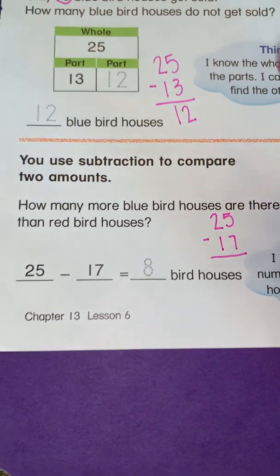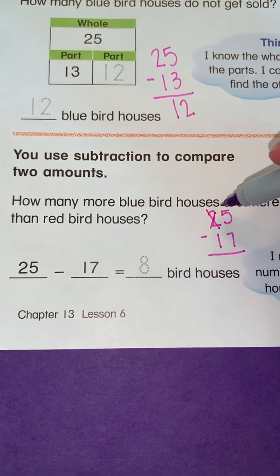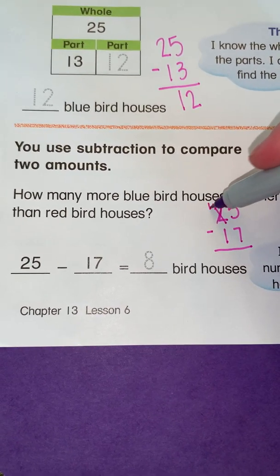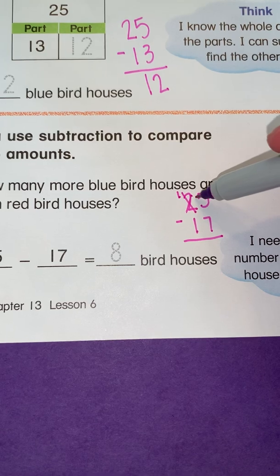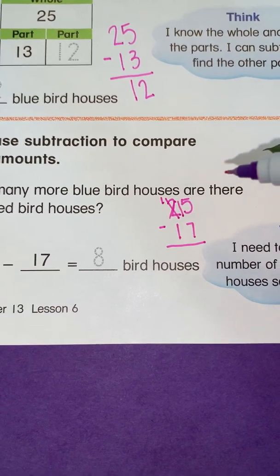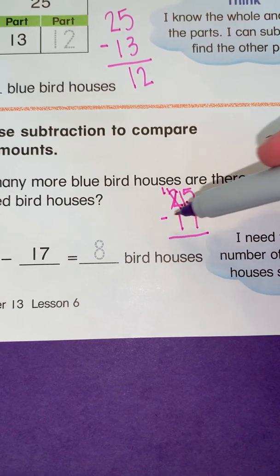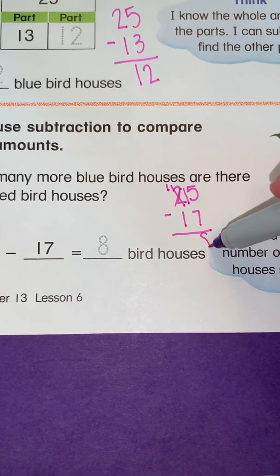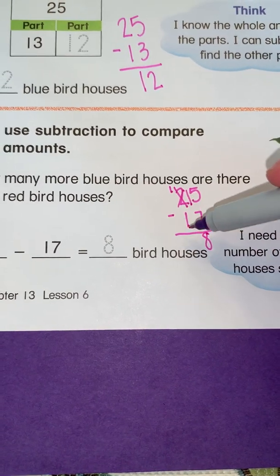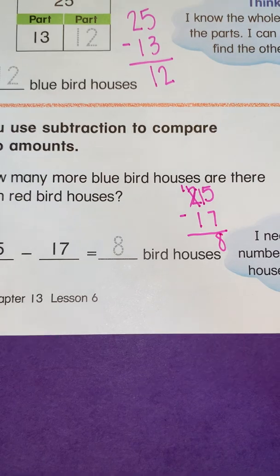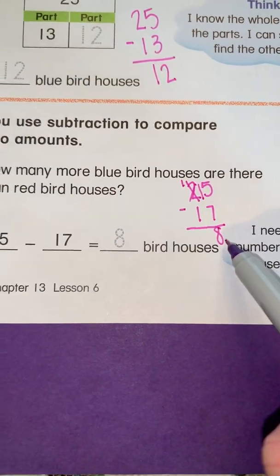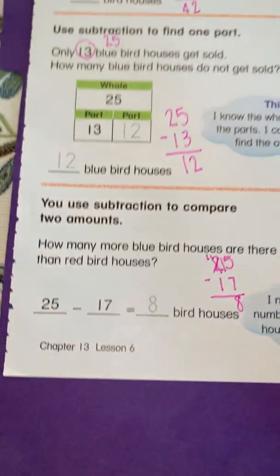I can't do that. I need to go to my neighbor and borrow. So I cross him out and I make him a 1. And I make this 5 a 15. 15 minus 7 is 8. 1 minus 1, 0. So I don't need to put anything. And that was the correct answer.